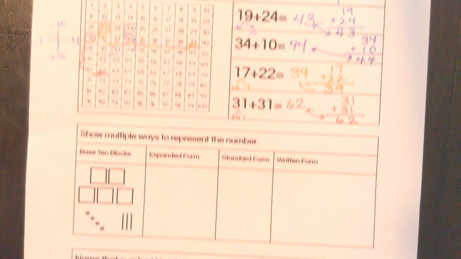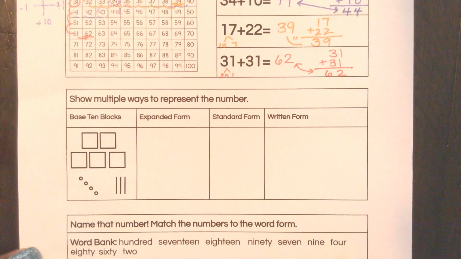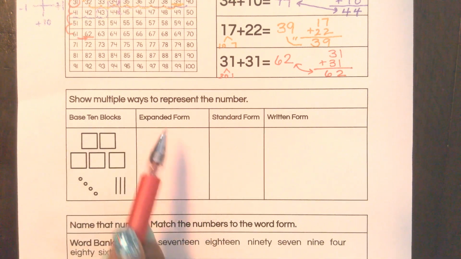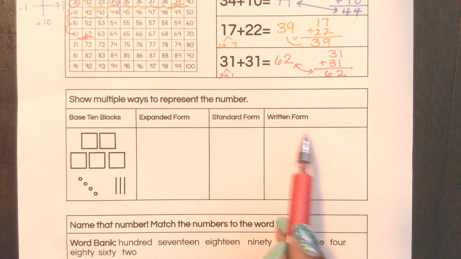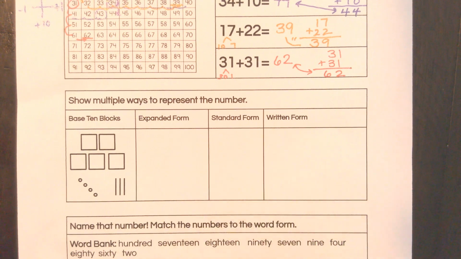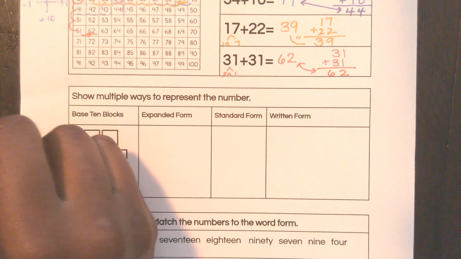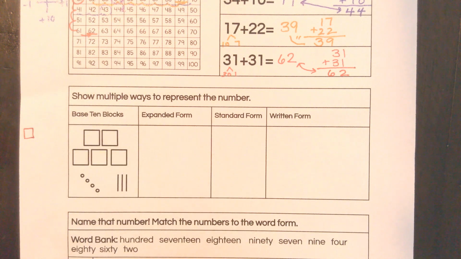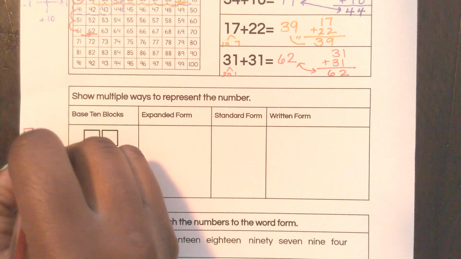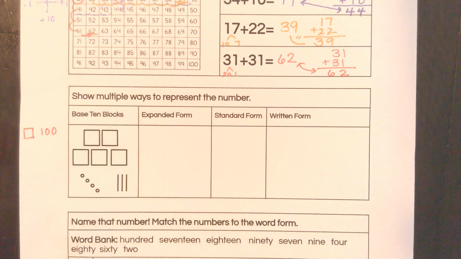So down here, this is showing numbers in multiple ways. Base 10 blocks, expanded form, standard form, and the written form. So let's look here. Do you remember what the square represented in math? Did you get that?